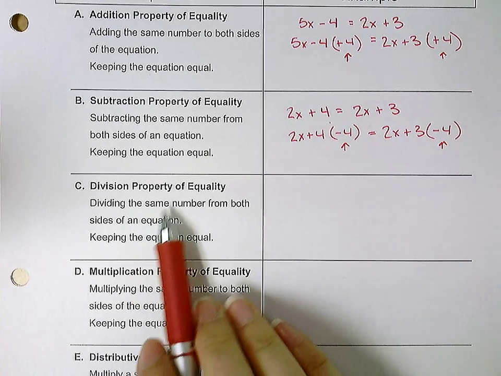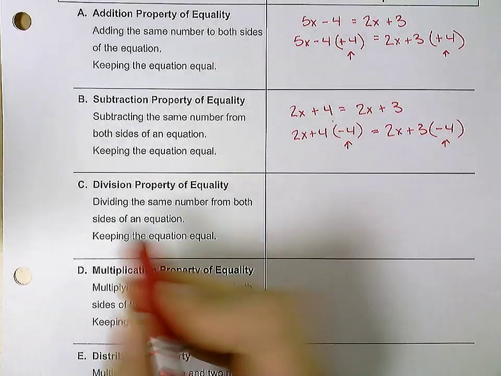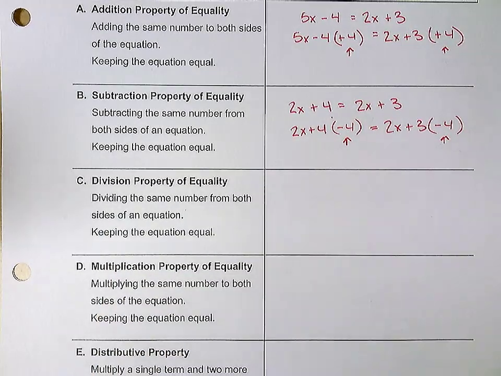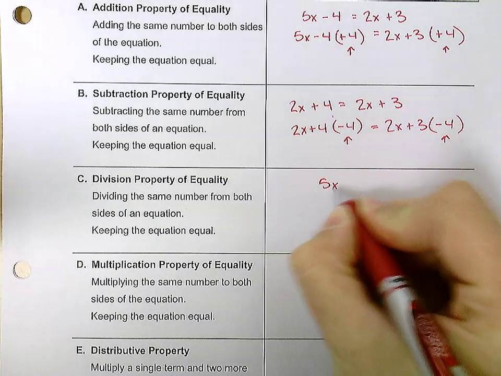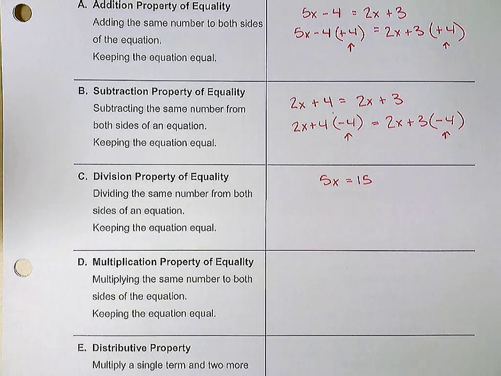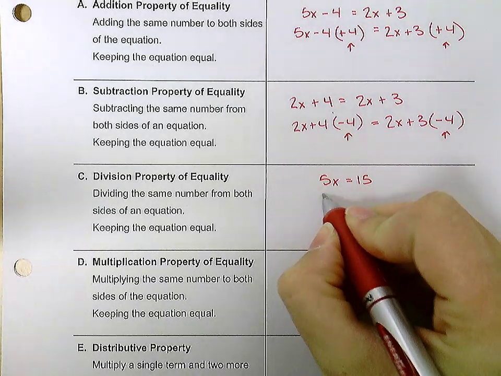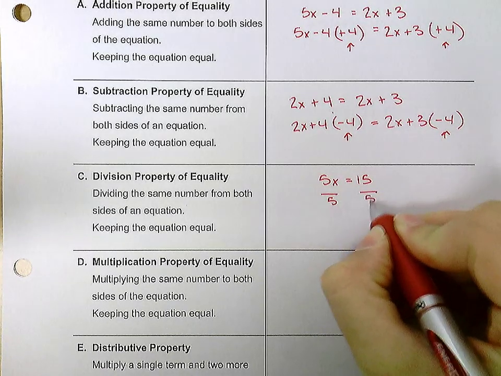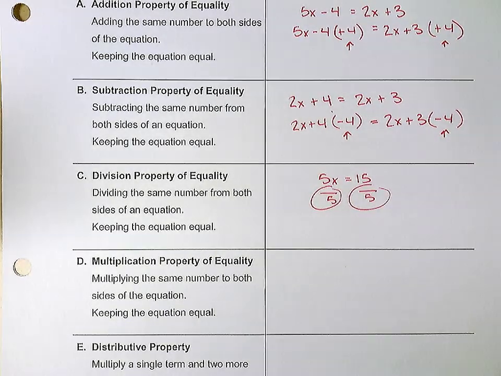Same thing with division property of equality, except you're dividing the same number from both sides. So if I have 5x equals 15, and I would divide both sides by 5. I'm dividing the same number on both sides of that equal sign, so I'm keeping that problem equal.